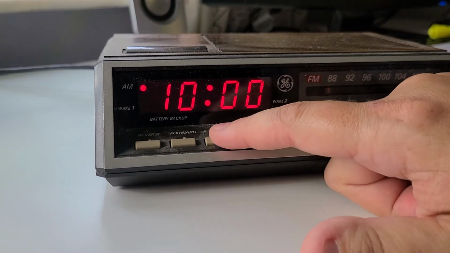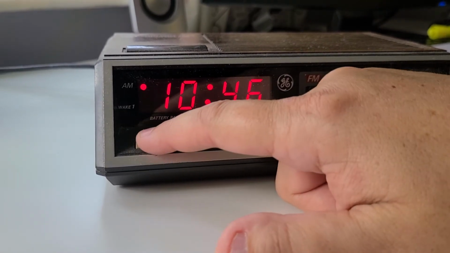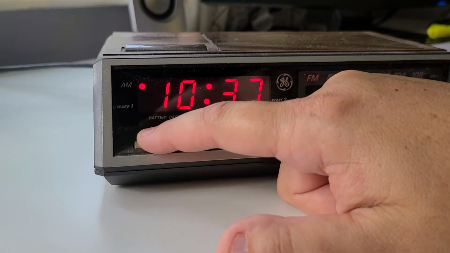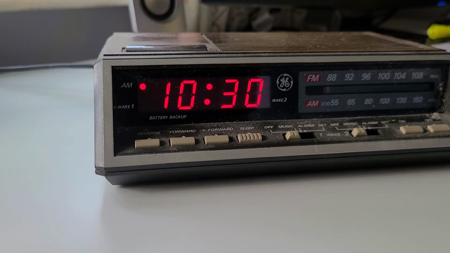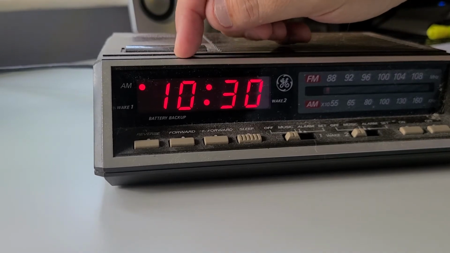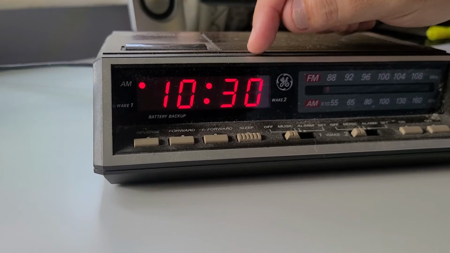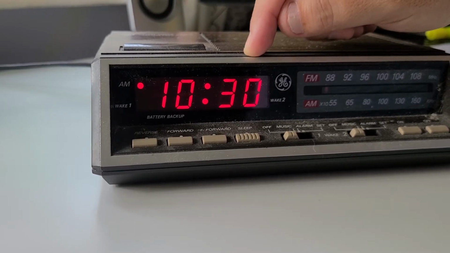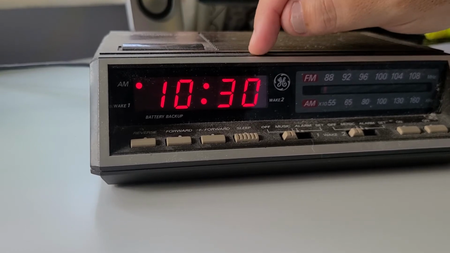So if I were to push this button now, I could change the time. Oh, it went too far. Now, my first two numbers tell me that it's 10. What number do you see here with these two digits? That's 30.